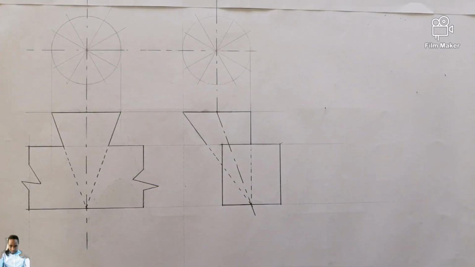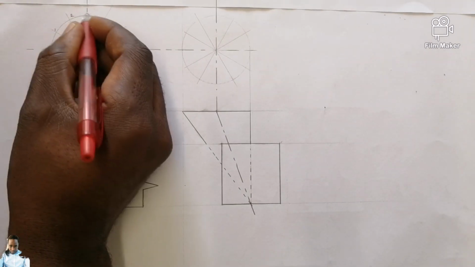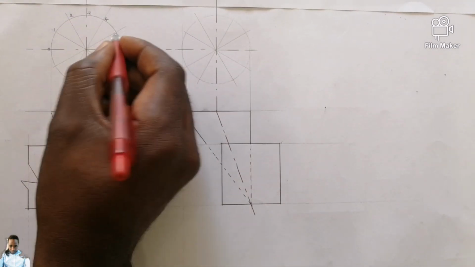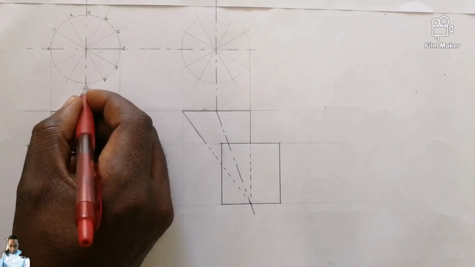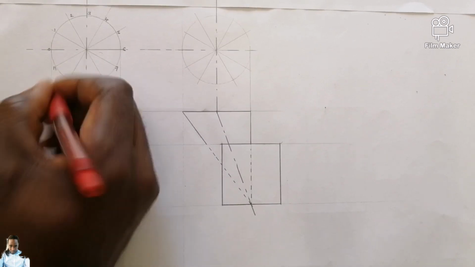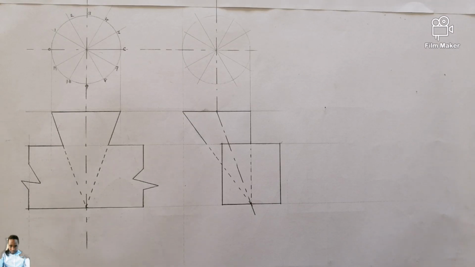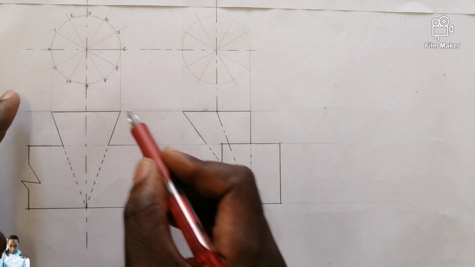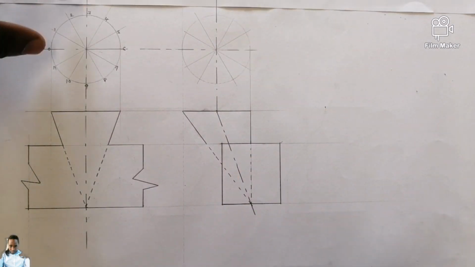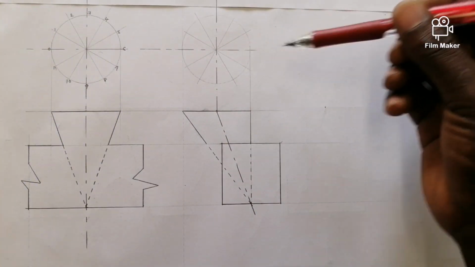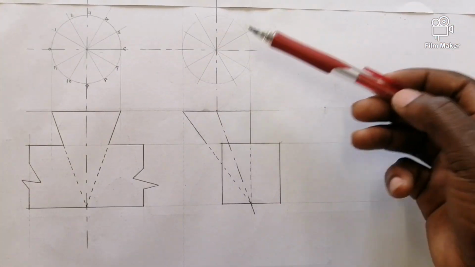After I'm done, this is going to be my 0, 1, 2, 3, 4, 5, 6, 7, 8, 9, 10, 11, back to 0. You understand? Now, before I even number the points, because they will change, the numbering system of the auxiliary of my front must intersect with the numbering system of my auxiliary left view.